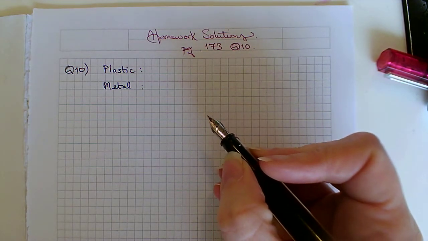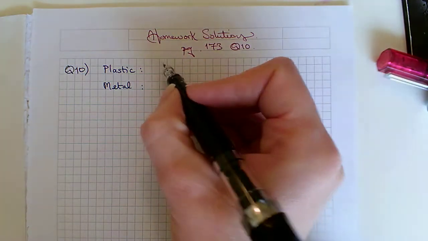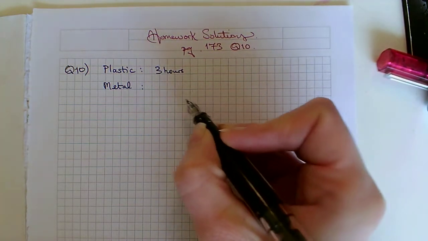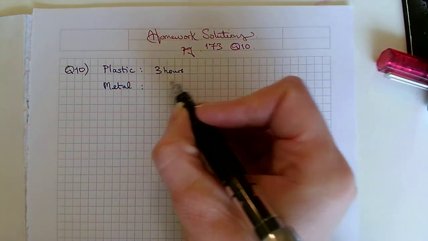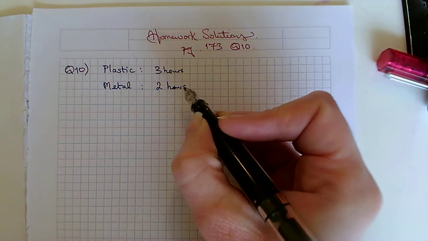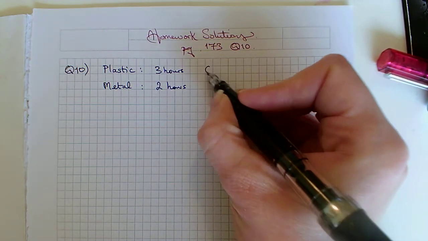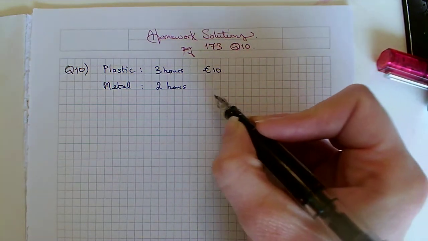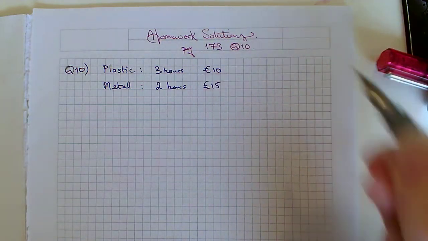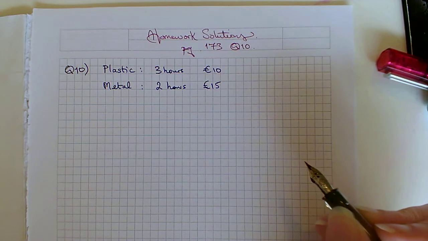Each plastic part takes 3 hours to make. So 3 hours. And each metal part takes 2 working hours to make. And each plastic part costs €10 to produce. And each metal part costs €15 to produce. Okay, so an awful lot of information there.